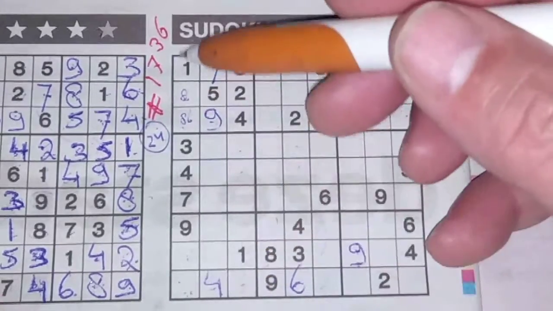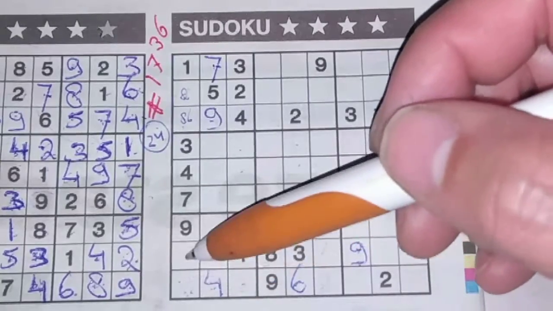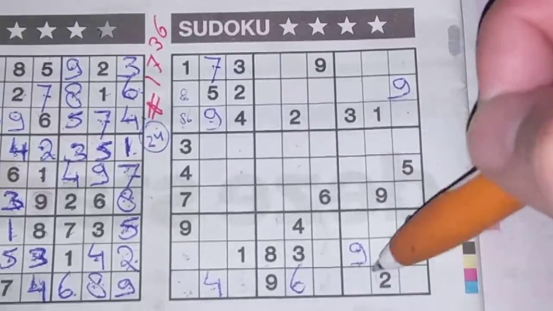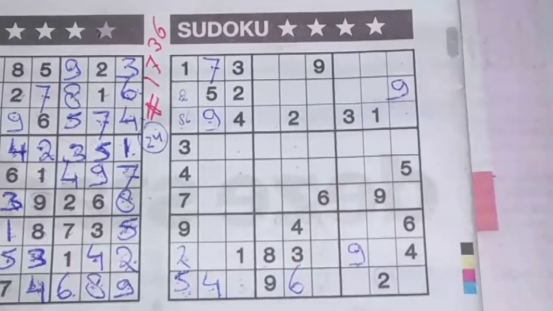These 2 numbers in the first column are left for the numbers 5 and 2. 2 and 5 are left. We see here 2, no 2 there. 2 should be here, and the 5 goes there.